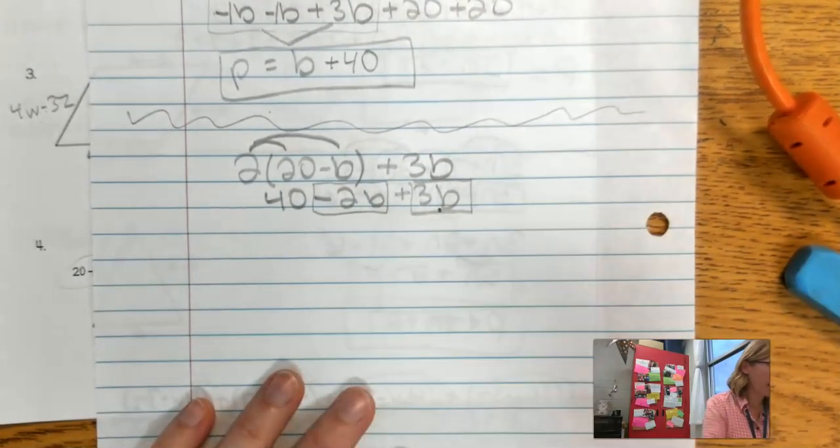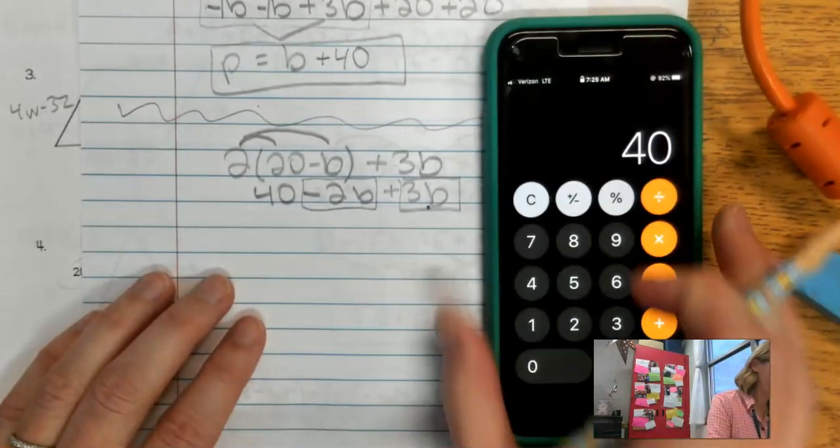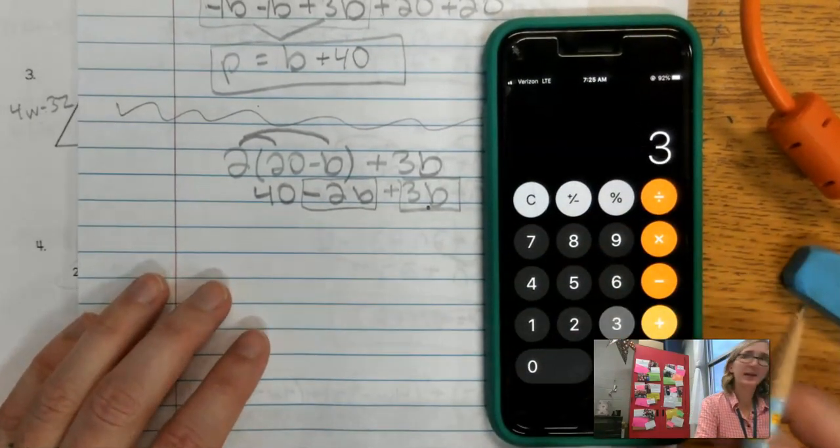All right, so now that we've combined these, we have negative 2 plus 3.